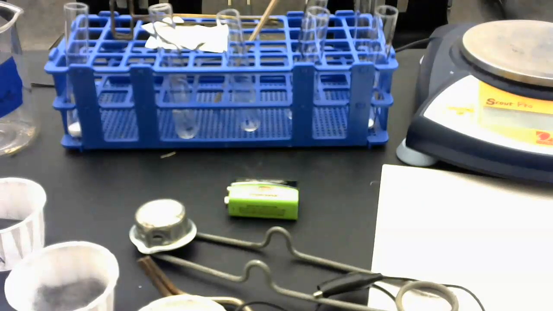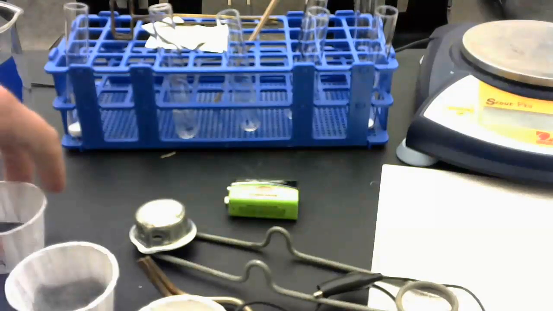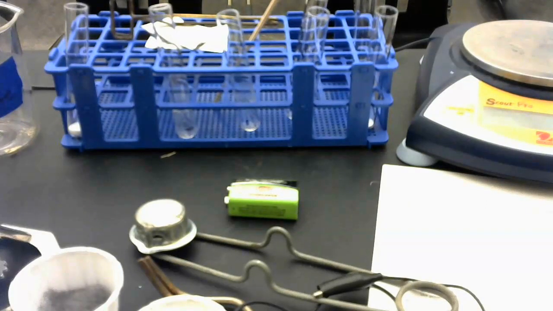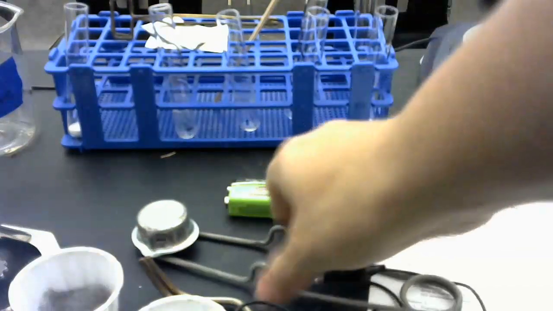Reaction type A says use crucible tongs, hold a strip of magnesium ribbon, and ignite it in the burner flame. So the first thing that we're going to do is light our Bunsen burner. I'm going to turn on my gas, and then I'm going to take my striker, okay?